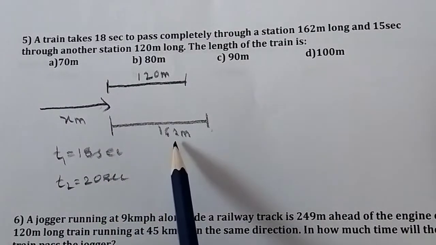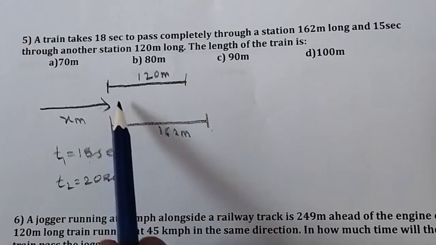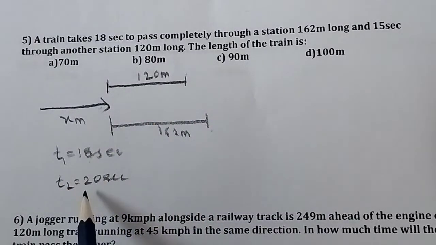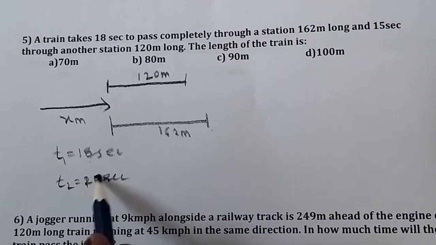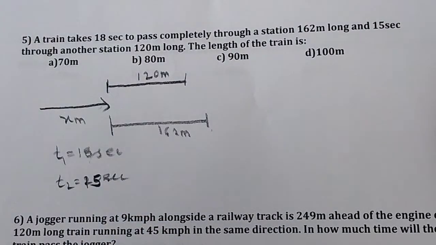So this is 162 meters, 18 seconds, 120 meters, 15 seconds. From these two pieces of information it is asking to find out the length of the train.